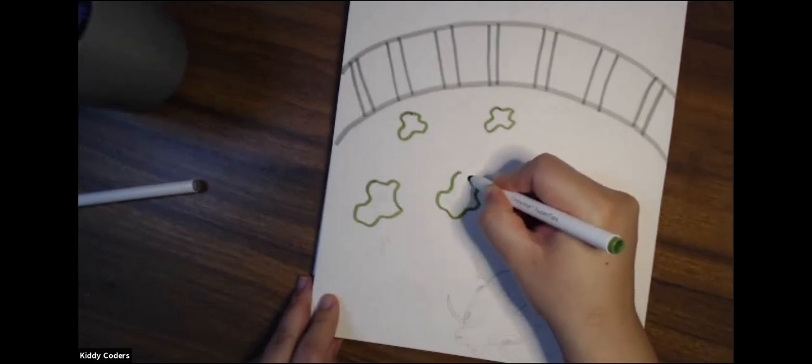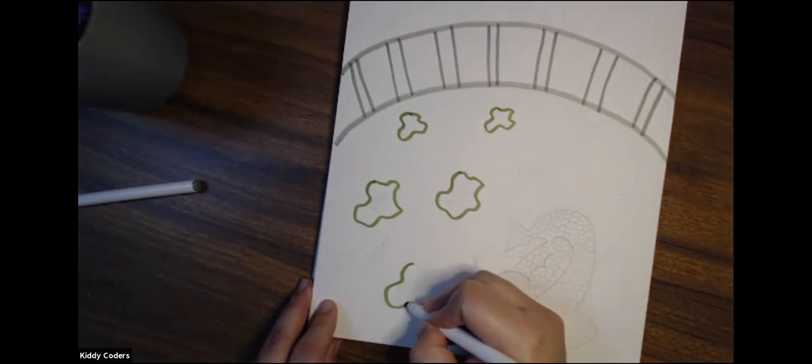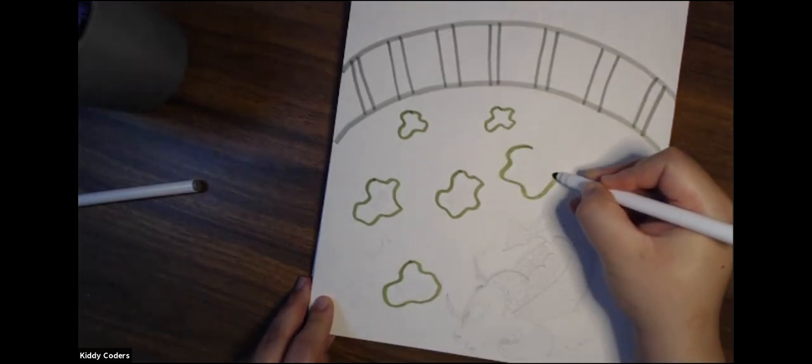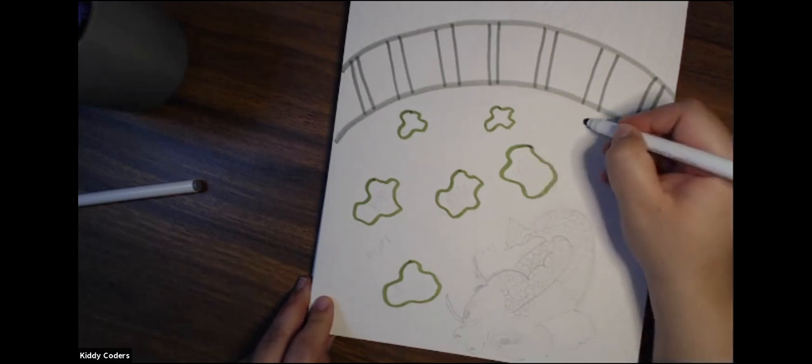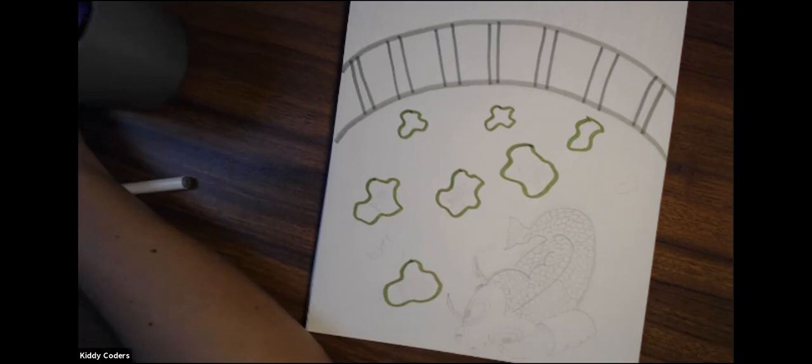Or they look like patches from cows. They're just a curved, squiggly circle. Remember to leave a big space for our big koi fish that we are going to be drawing also.